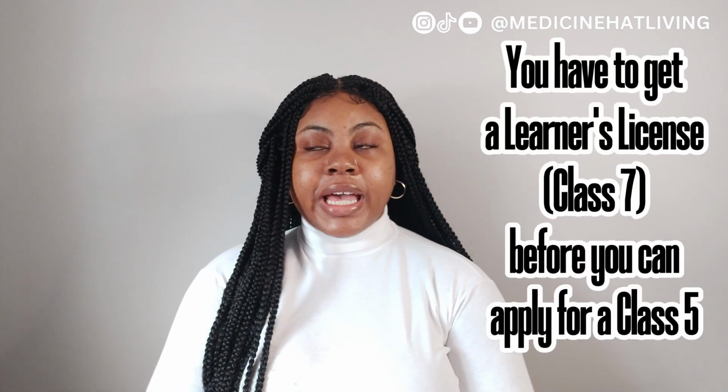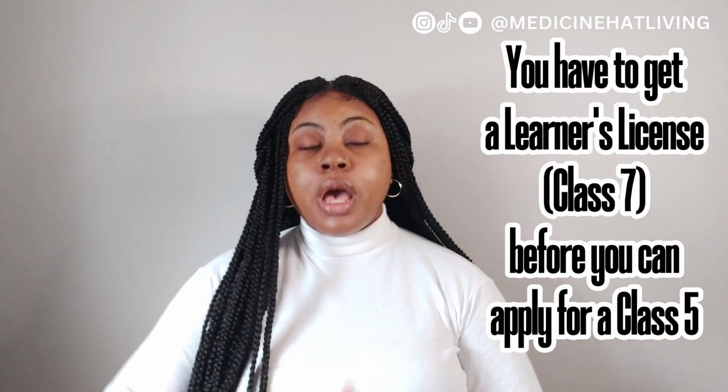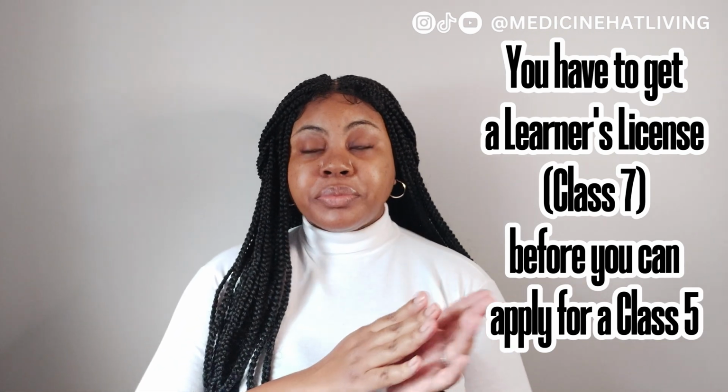It's called the Class 5 license, which just basically means that it's a license that allows you to operate a passenger vehicle, not a public transport, but a private passenger vehicle. So it's not a truck license, it's not a bus license. It's just a regular car, SUV for private use license. So it's called the Class 5. But before you get the Class 5, you have to get a learner's license, which is called the Class 7.